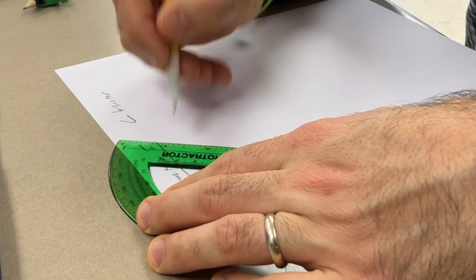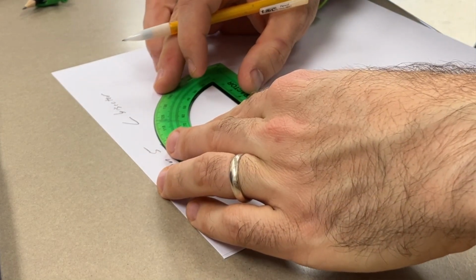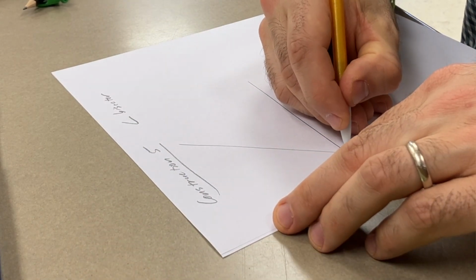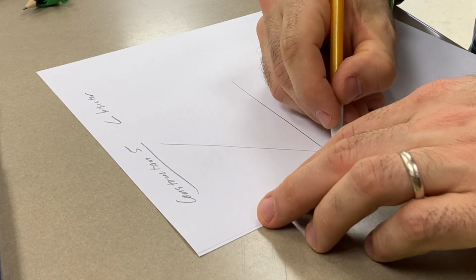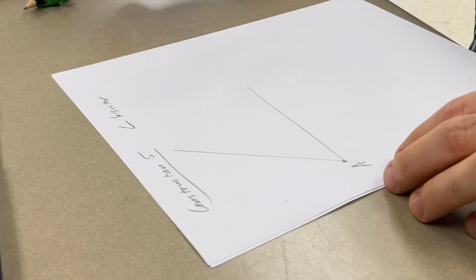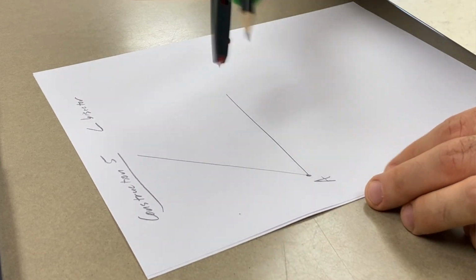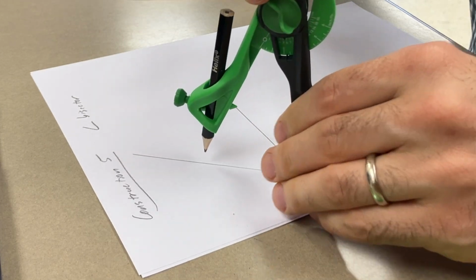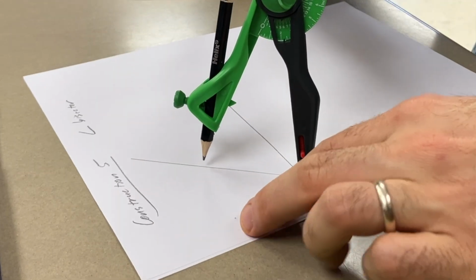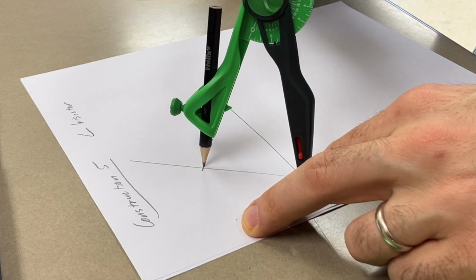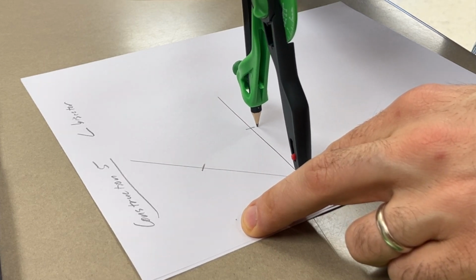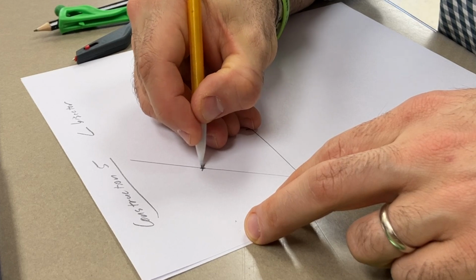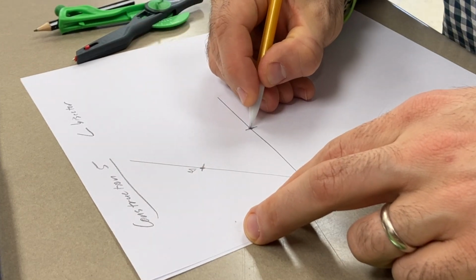So something like this. And I'm going to call this point A. And what I want to do is find 2 points that are the same distance from point A. So I've already got this set. Where I set this doesn't matter, but as long as it's the same here and here. We'll call this B. We'll call this C.